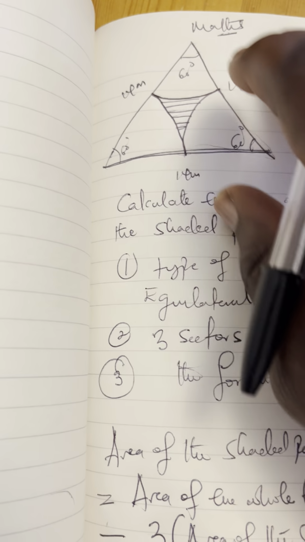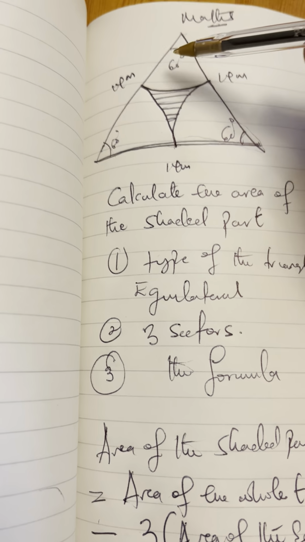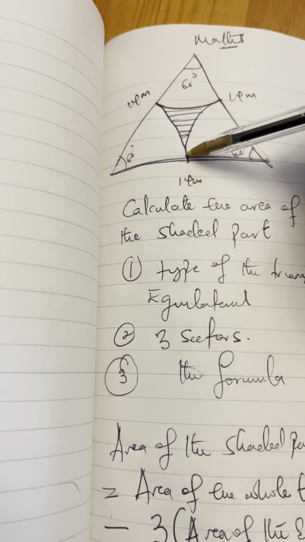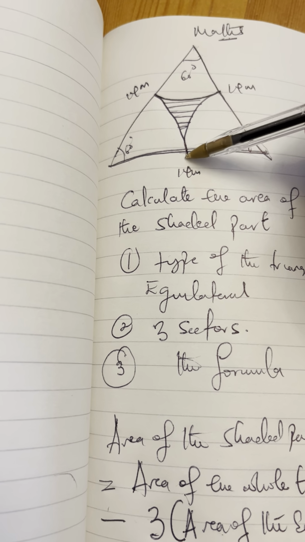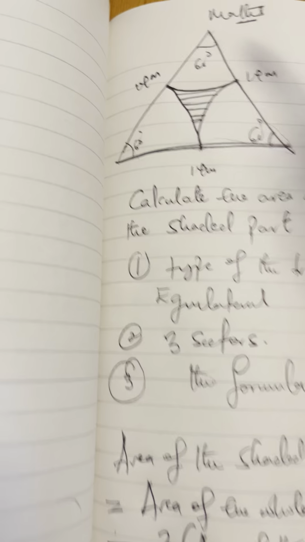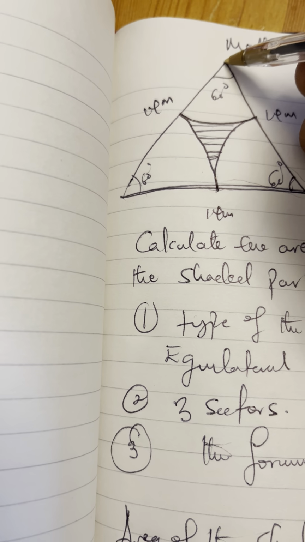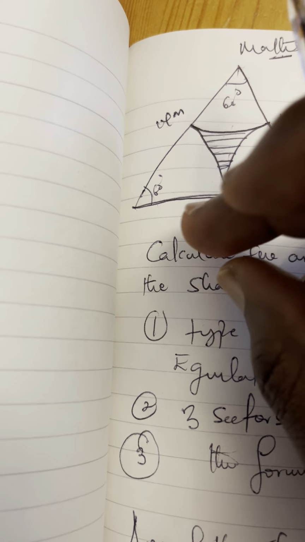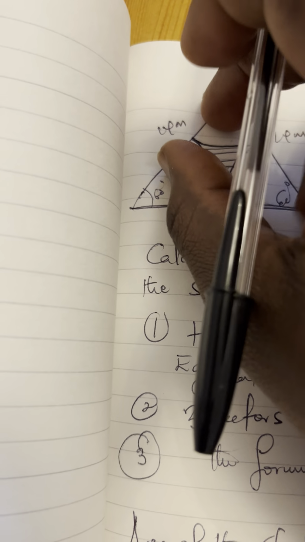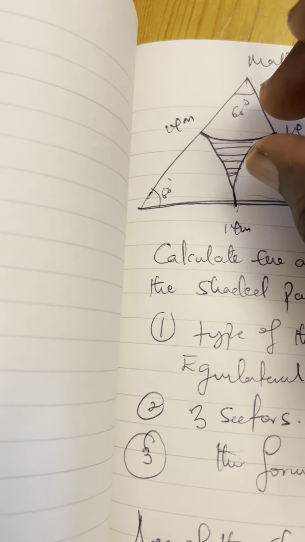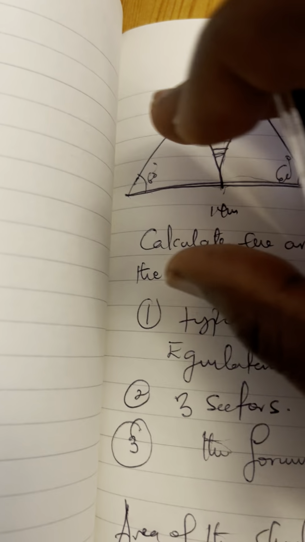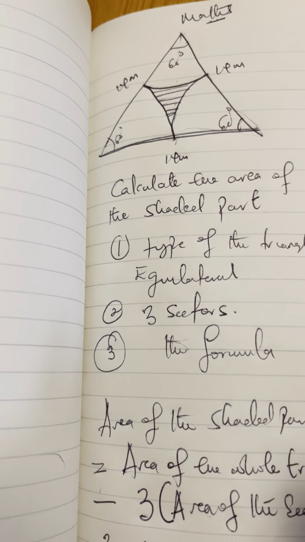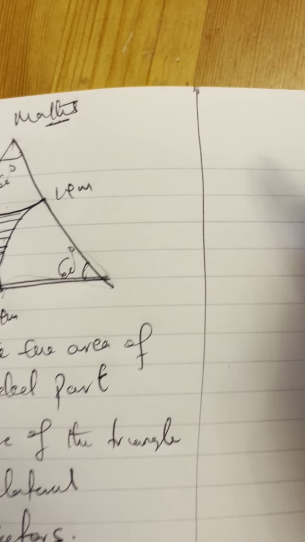Since the triangle is equilateral, that means that it can be bisected. You can bisect this triangle this way. What I mean by this way, you can cut it like this. So that means that you can find the height. You can find the area of the first portion, find the area of the second portion, then multiply it by 2. That will be half base times height times 2. So we can use that also.